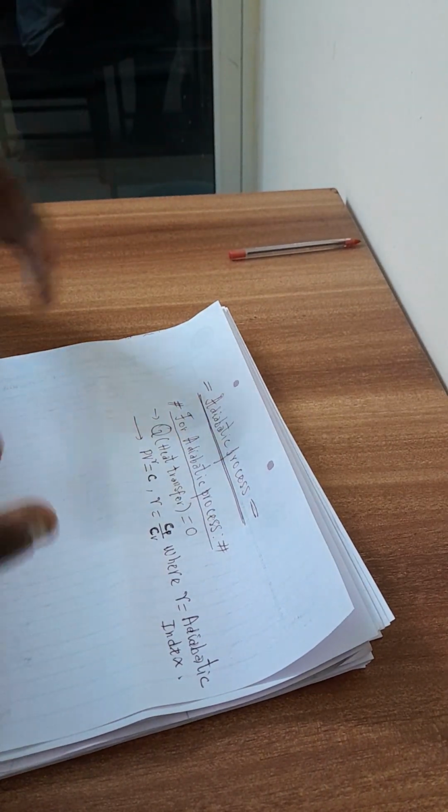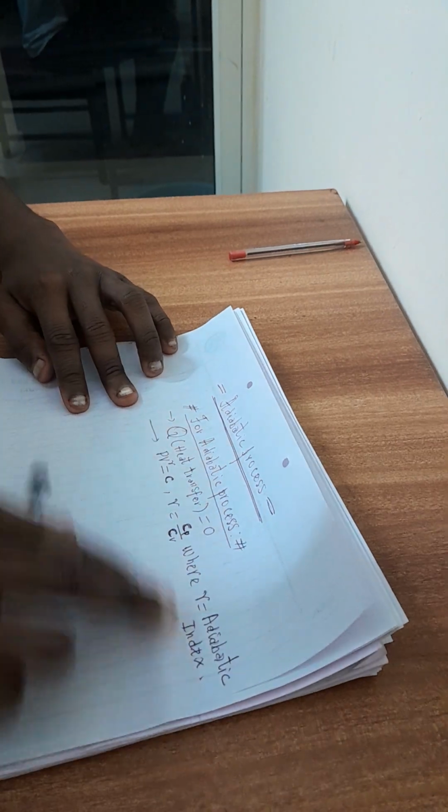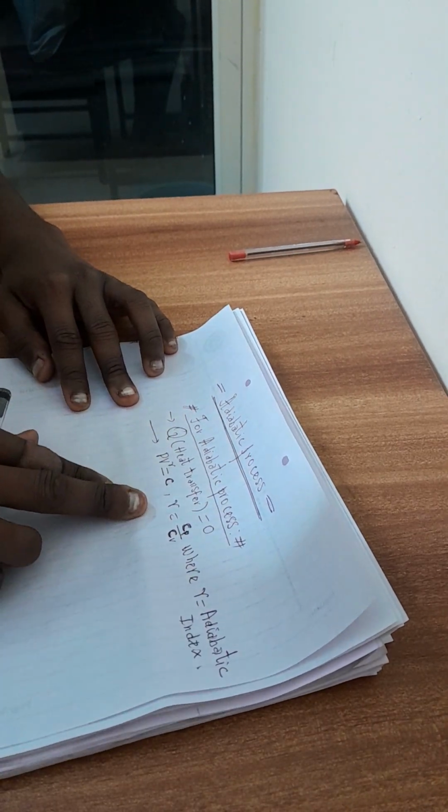in some exams for GTU, some people sometimes ask us for this. This is very important to know, so we are going to derive this expression here.